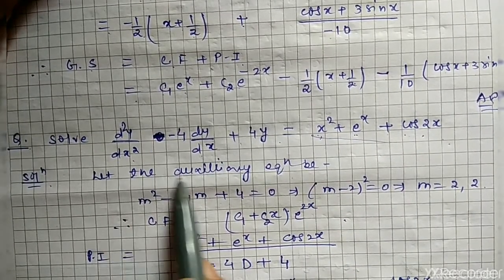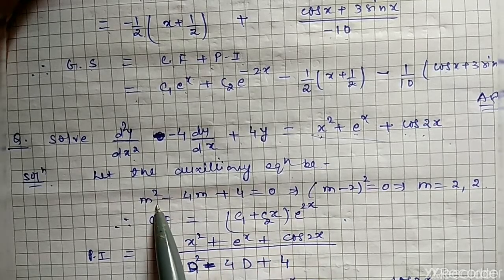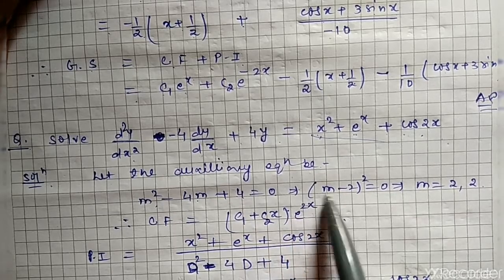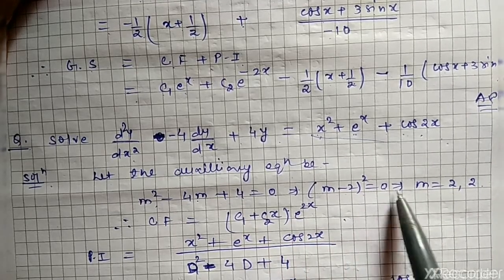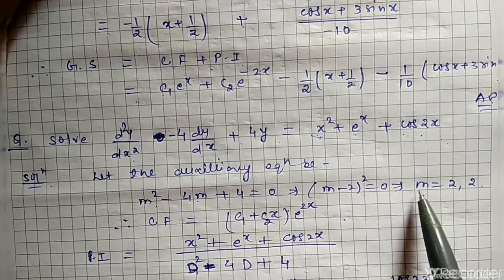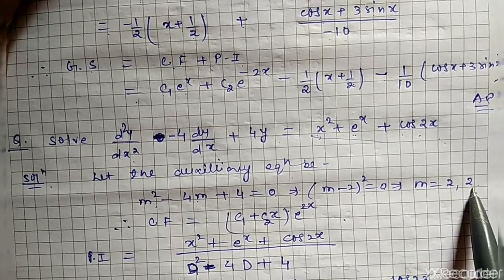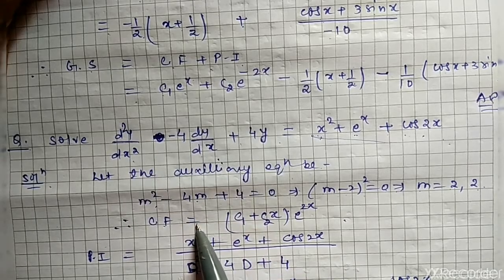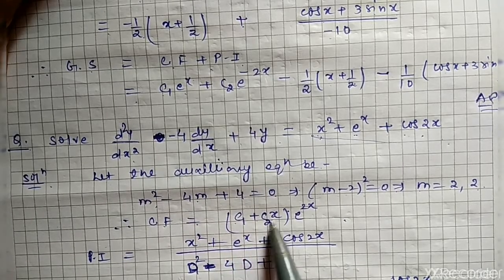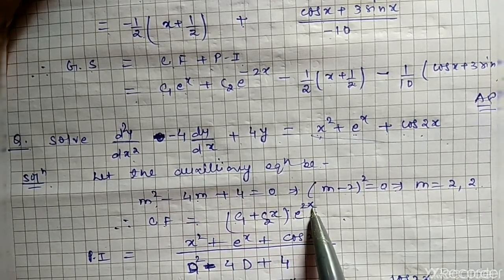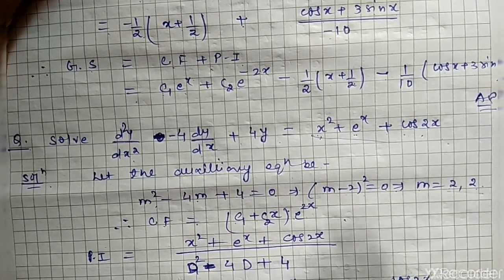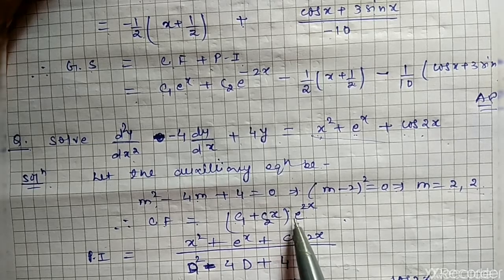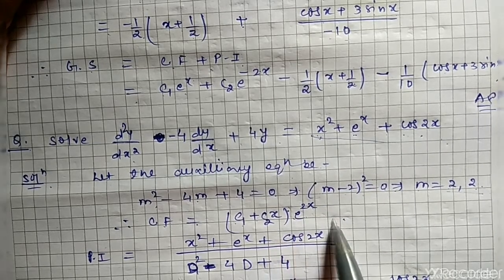First we take the auxiliary equation as m² − 4m + 4 = 0, and this implies (m − 2)² = 0, and this will give the two roots as m = 2 and 2. Therefore the complementary function for this differential equation is (c1 + c2x) e^(2x). Since the roots are repeated, that's why I have written c1 + c2x into bracket e^(2x). Fine.